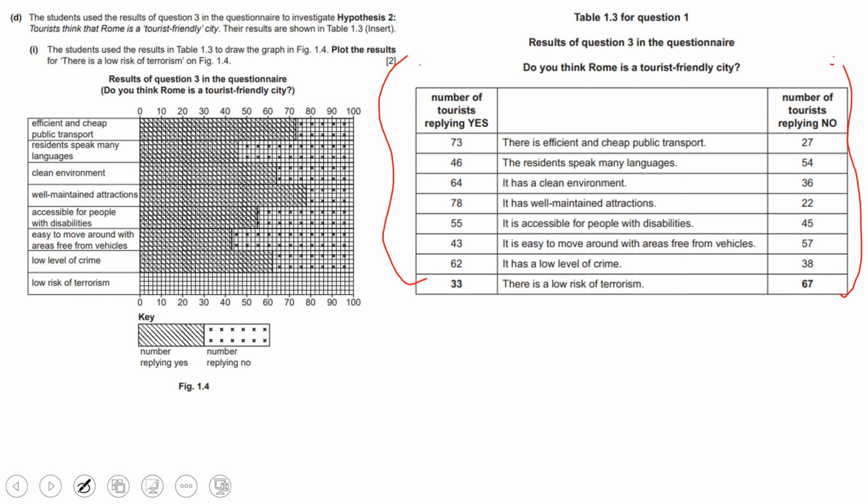Now, the first question is, like I told you, complete a graph. The one that I want you to complete will always be written in bold. So this is what is written in bold here. Now, there are 2 data here. Now, you also have a key. So you use the key. From this key here, they want us to plot numbers replying yes and numbers replying no. So if you look at this, the number replying no is 67. The number replying yes is 33. And the number replying yes comes first.